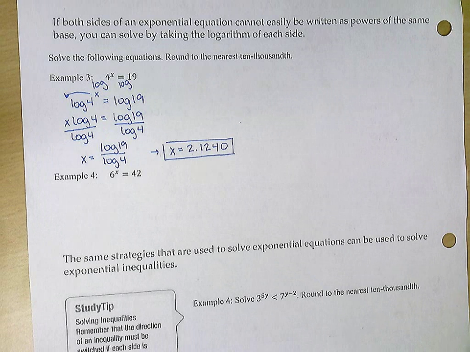Questions? All right, do example 4. It's very similar to the one we just did.